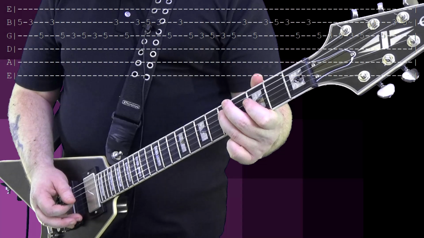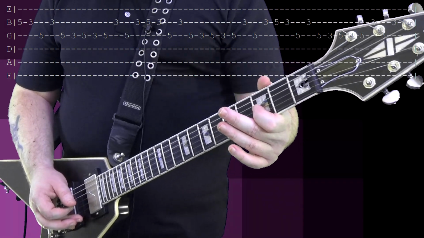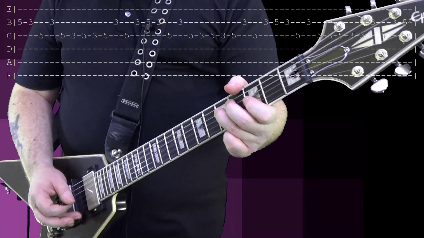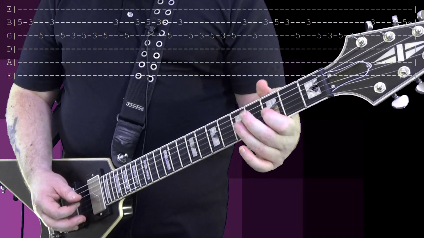Back to the 3rd string, 3rd fret. Back to the 4th string, 5th fret. Back to the 3rd fret on the 3rd string. And then we start the sequence over.